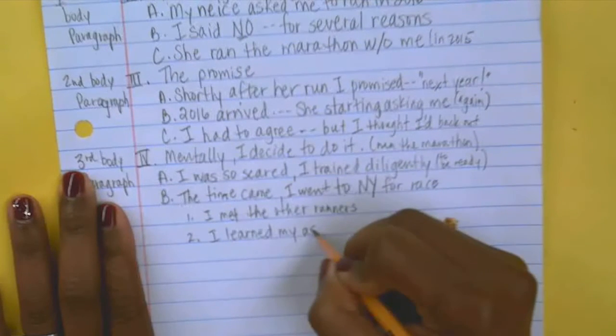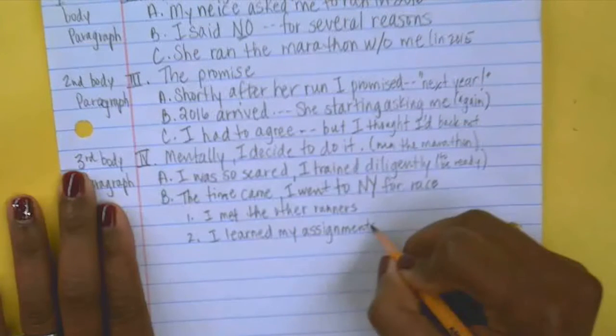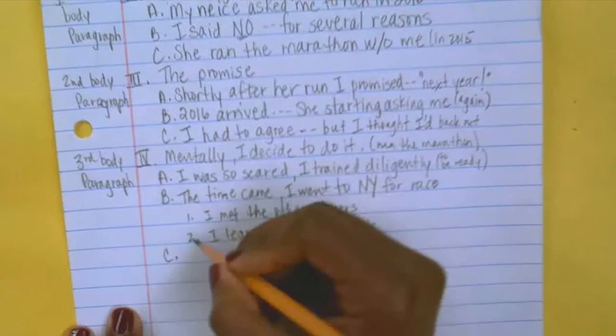So I met the other runners, and then I learned about my running assignments and how long they would be. Would they be hills? Would I be running in the mountains? Would I be running at nighttime or daytime? So I learned my assignments, also called legs of the race.